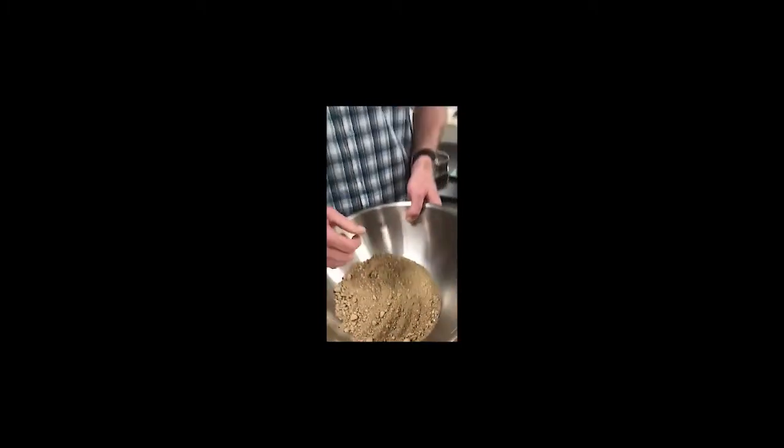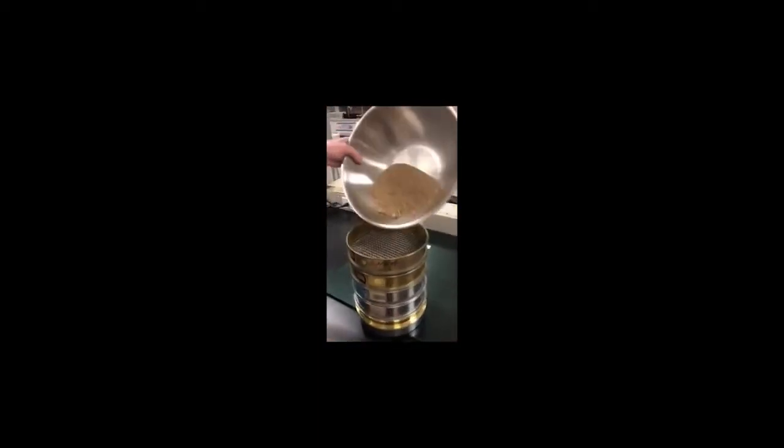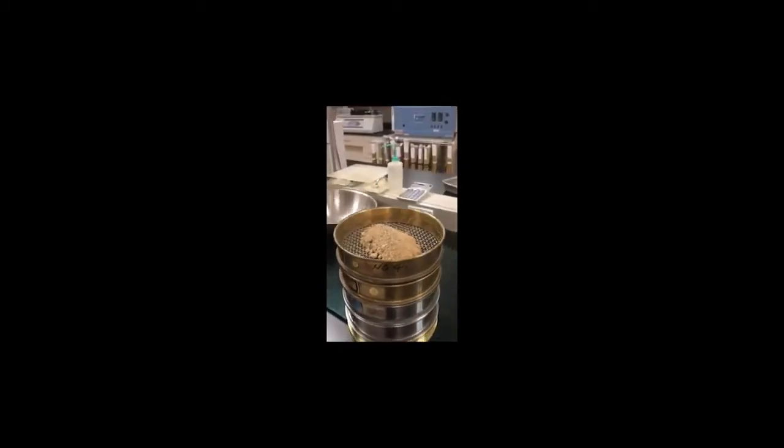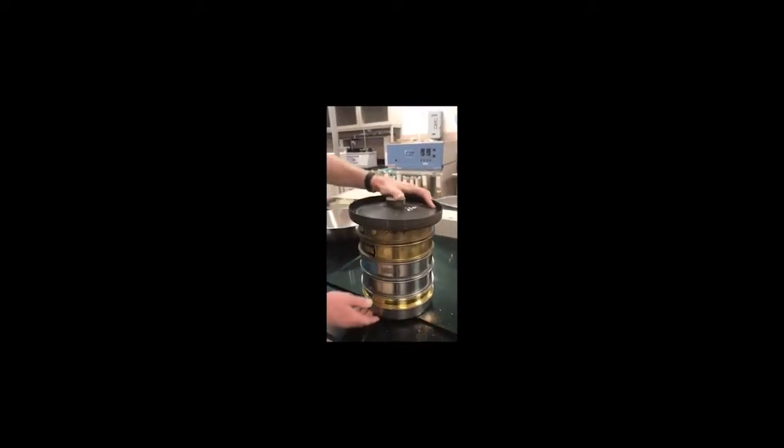Are you ready? Here we go. We're just going to add the soil. You can see our sieves have been stacked with the very big mesh on the top all the way down to the very fine on the bottom. We'll add our soil. And this is where we start to shake.